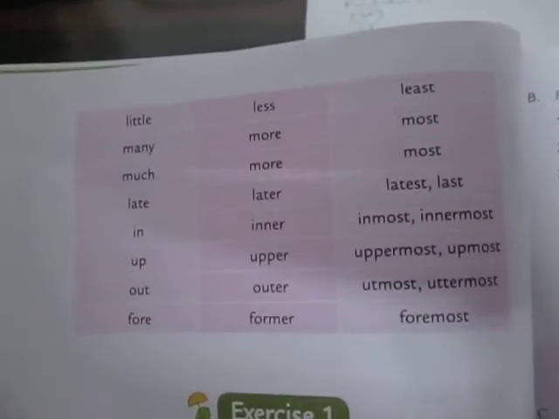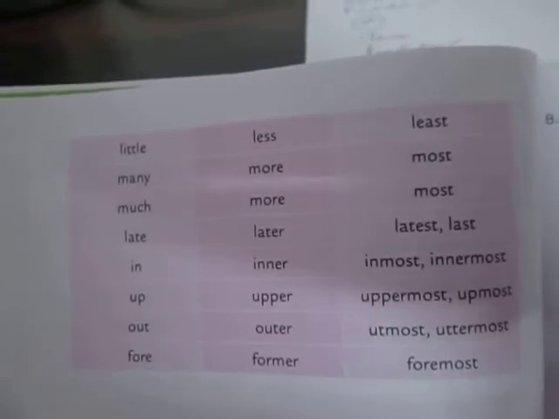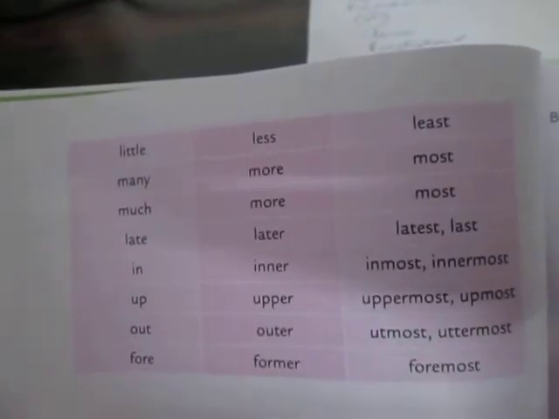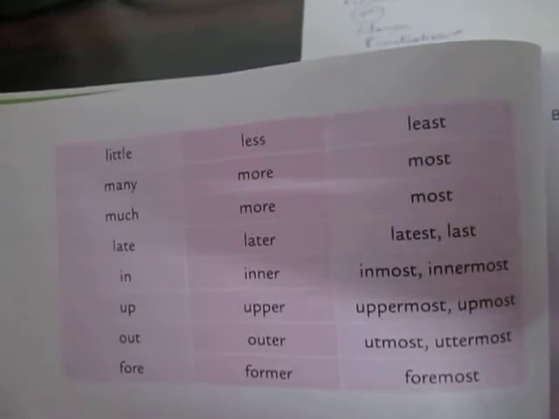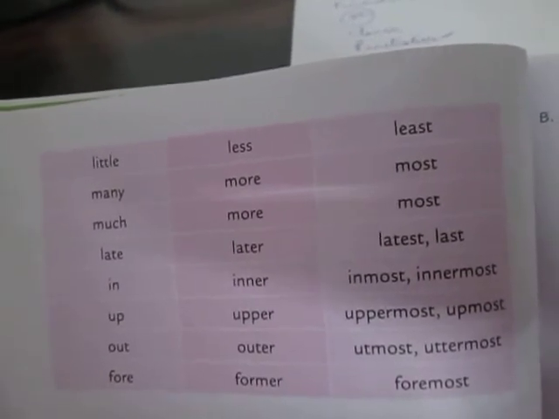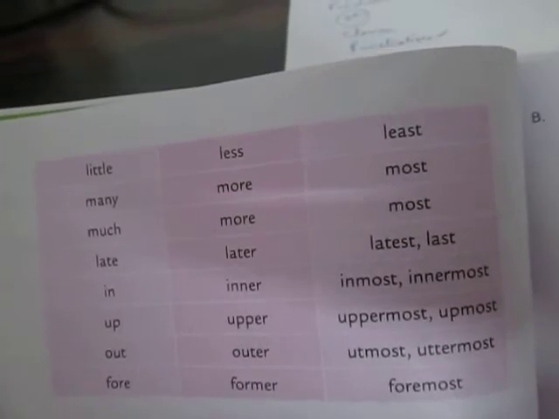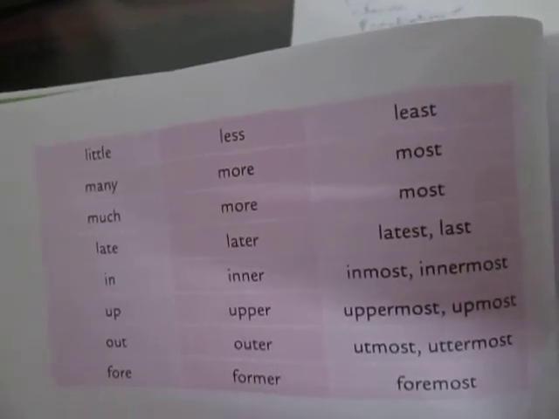We have some more if you want for your reference. I can show it to you. Little, less, least, many, more, most, much, more, most, late, later, latest, in, inner, innermost, up, upper, uppermost, out, outer, utmost, fore, former, foremost, right? So you have to learn them, students. There is no hard and fast rule to recall them every time. You have to learn them only. So I hope degrees of comparison is clear to you, students.